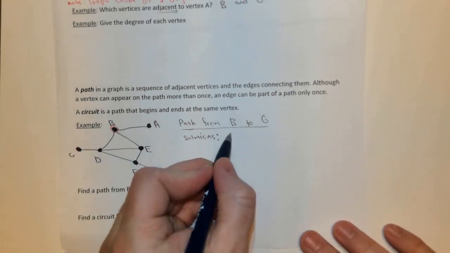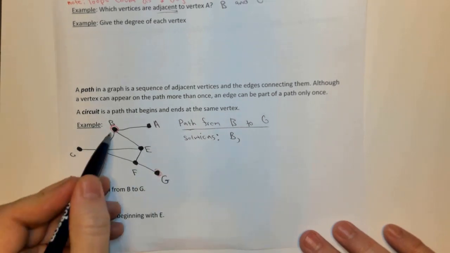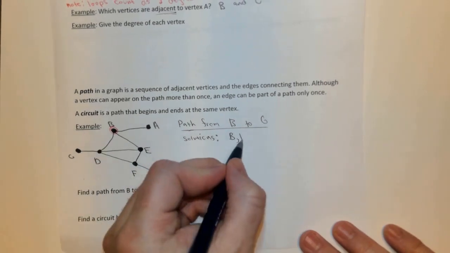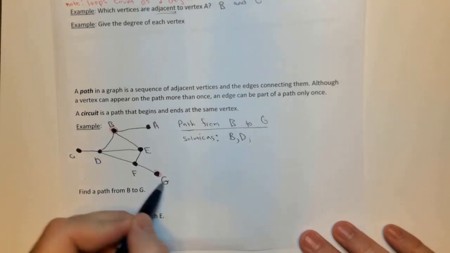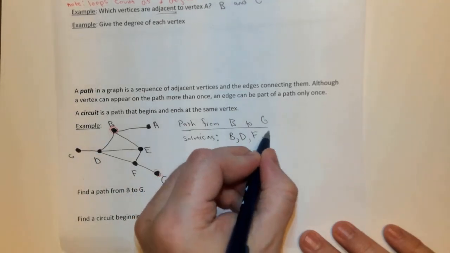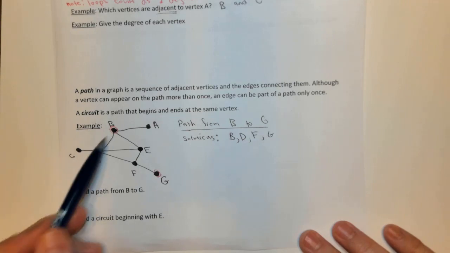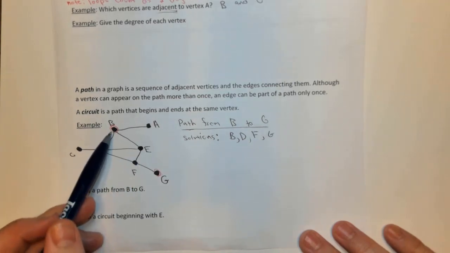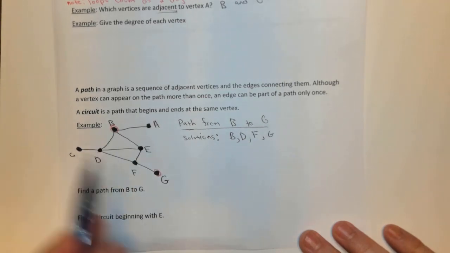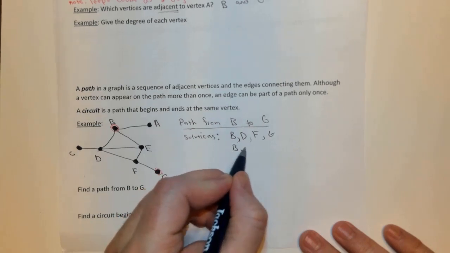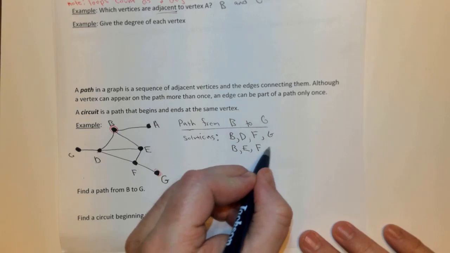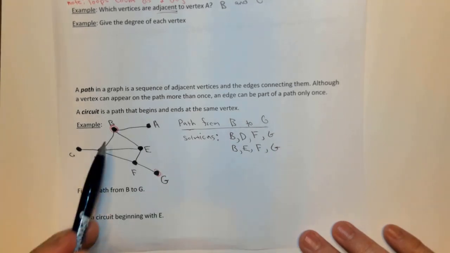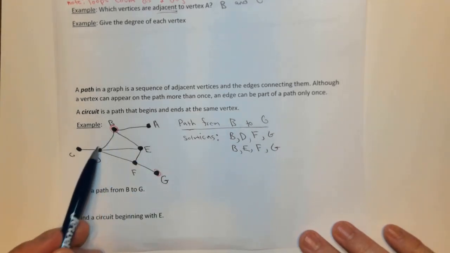When I say path, well, we start at B, I can go to D, and then F, and then G, B, D, F, G. Well, some of you probably noticed I could have also gone, instead of going to D, to E. So B, E, F, G. But why can't I go B, D, E, F, G?